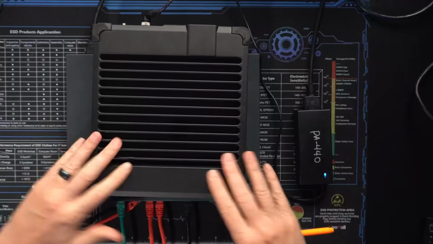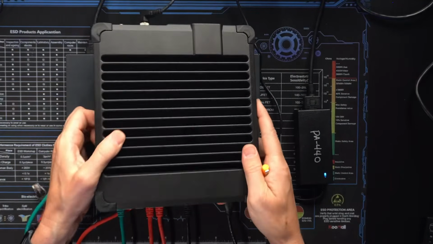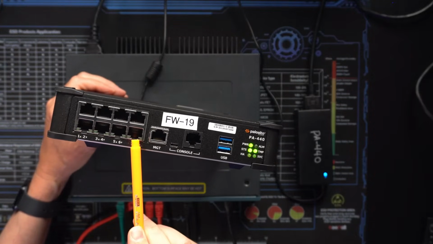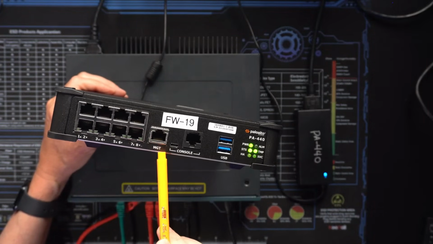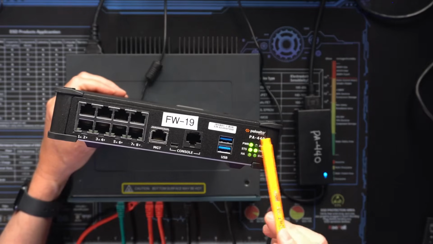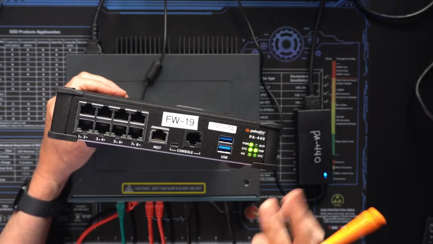And here it is. This is a little PA440. Let me give you a better view of the front here. So we have 8 Ethernet ports. These are gigabit ports right here. We have an Ethernet management port right here. We've got a console port with an RJ45 connection, also a USB connection for console access. This is a PA440. That's the model number of this device.